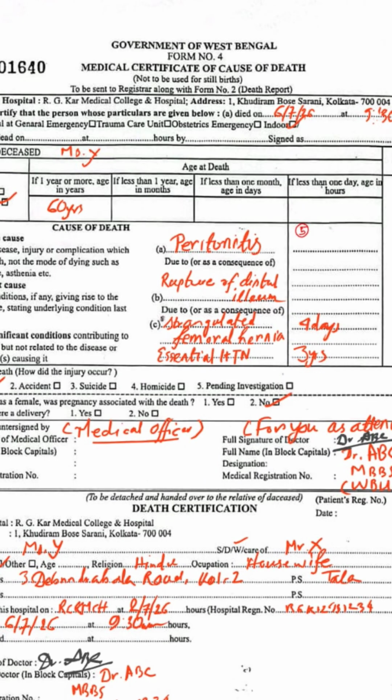Before filling in part 2, we have to remember that we should never write cardiac arrest in these questions. Here the question is not about cardiac arrest, so I did not mention it. Here only write peritonitis. In other cases, never write cardiac arrest, respiratory arrest, heart failure or respiratory failure alone, because these are the mechanism of the death and not the actual cause.